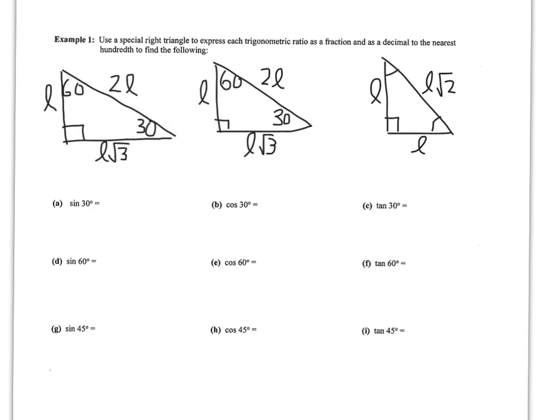So we're going to find sine, cosine, and tangent of 30. I am going to take the first triangle and label, with respect to 30, our opposite, our hypotenuse, H, and our adjacent. Again, somewhere on your paper, write down SOHCAHTOA, your rule for trigonometry of right triangles, finding sides and angles of right triangles.